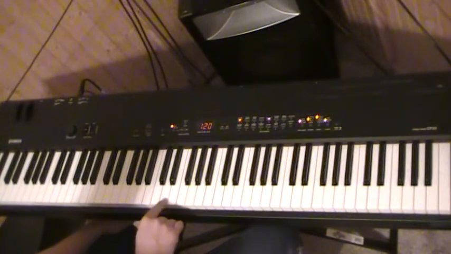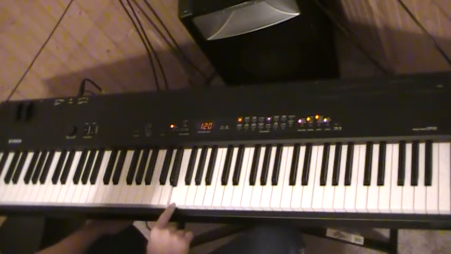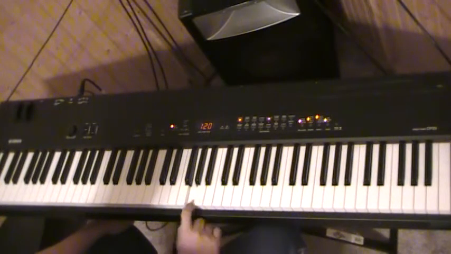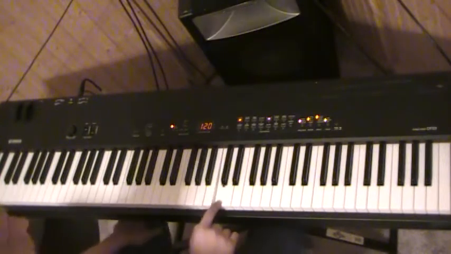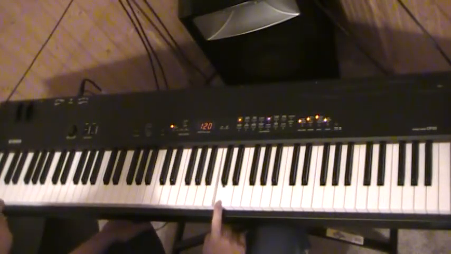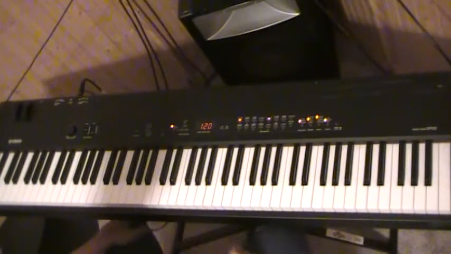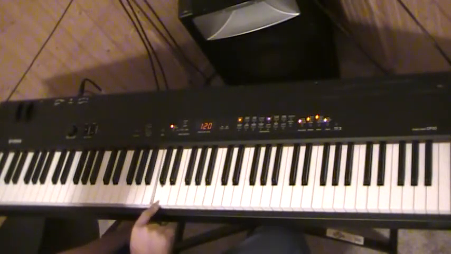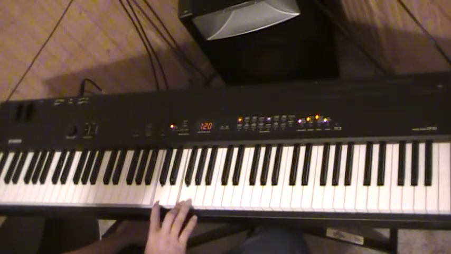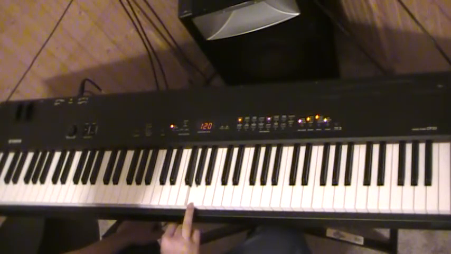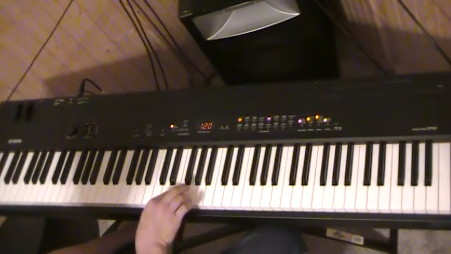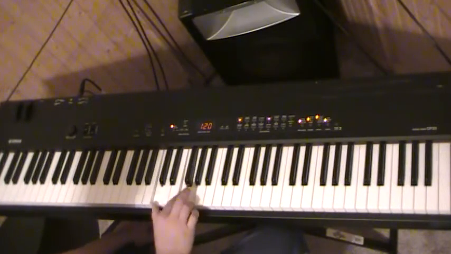C is 1, D is 2, E is 3, F is 4, G is 5, A is 6, B is 7, and C is 1 again. Okay? So after you know your numbers off your scale, you'll know that your 1, your 4, and your 5, those are the 3 major chords off any scale.